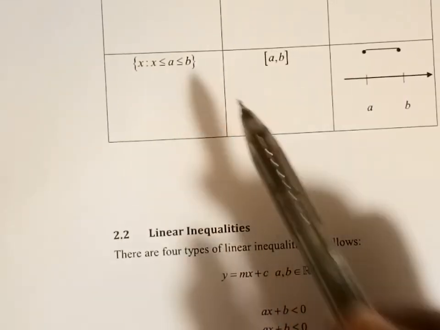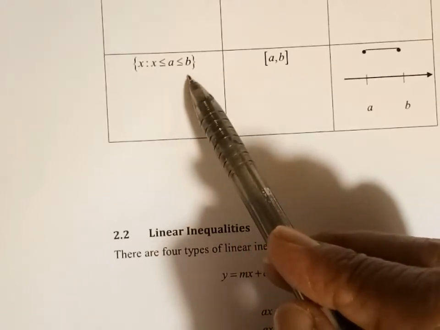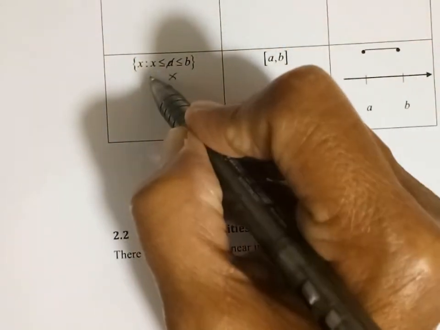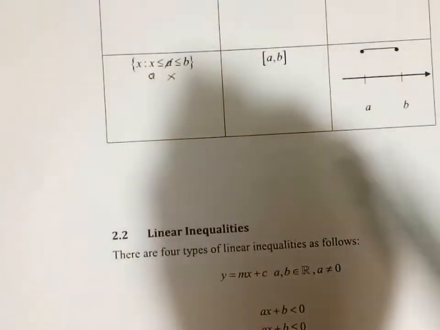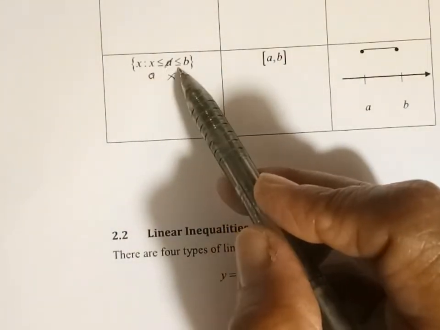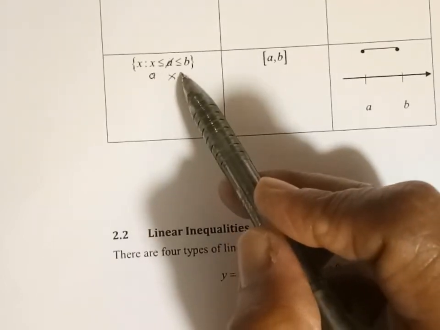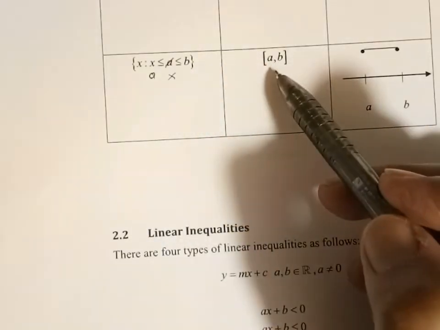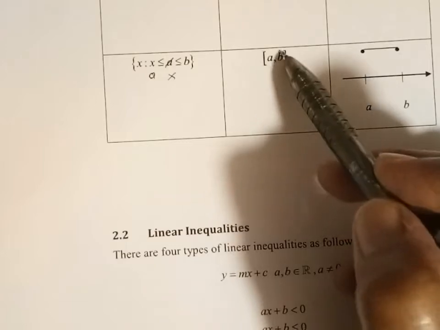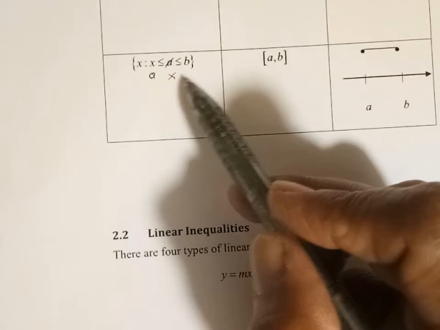For this symbol, A in between x and B, I think this is wrong. It should be x here, and A here. So x takes values in between A and B and the equal sign is included. It means that x can take the value A and x can also take the value B. In interval form, we have values from A to B, and we have a closed interval since A and B are included in the set.